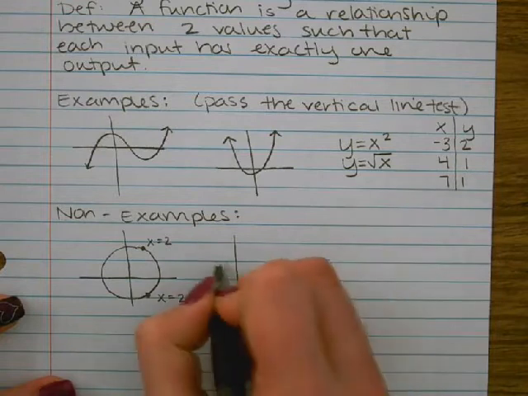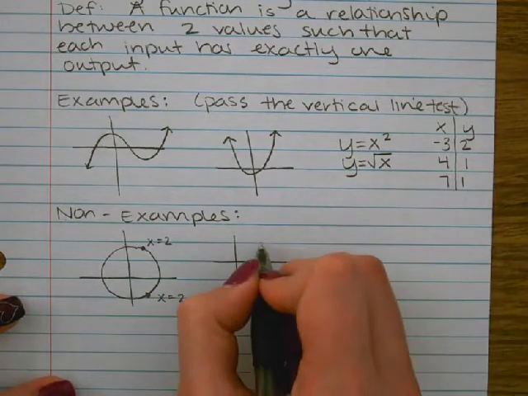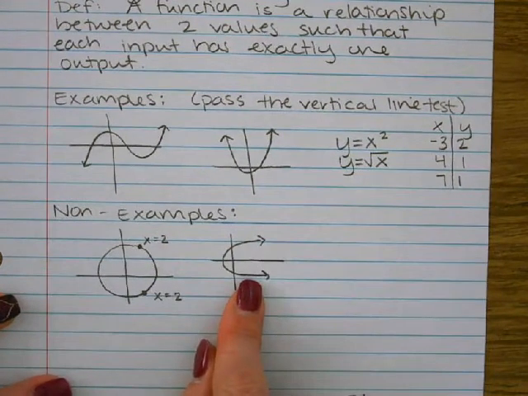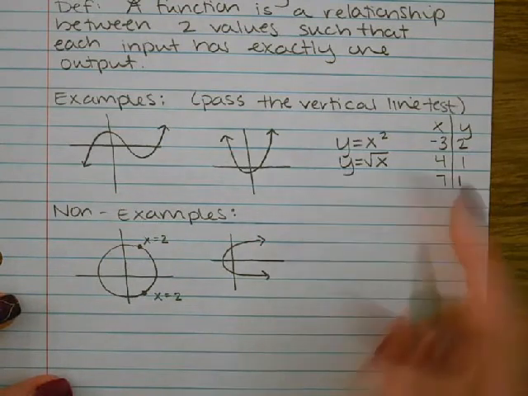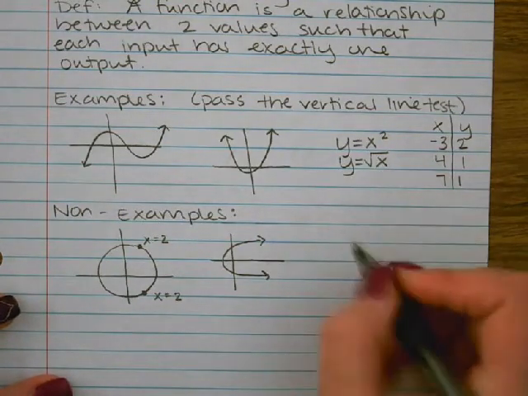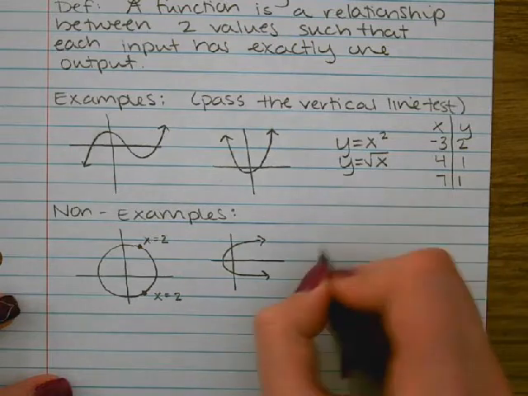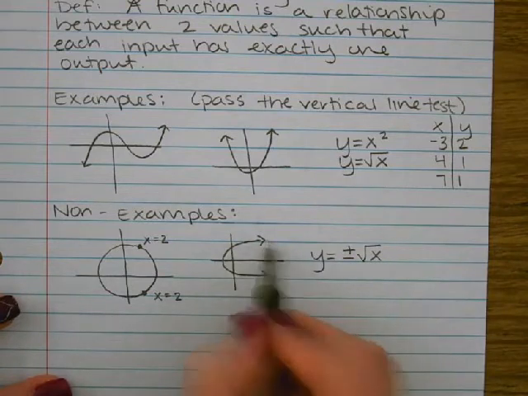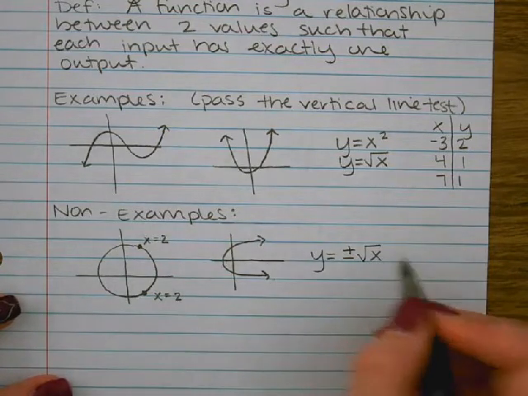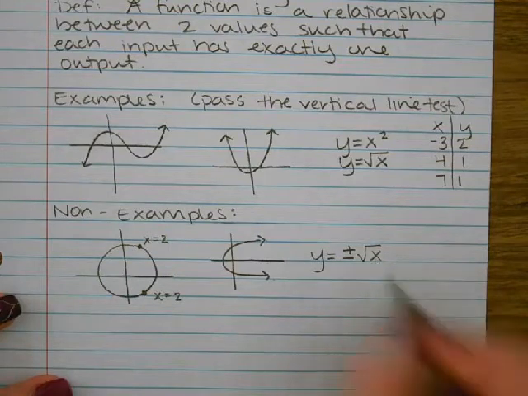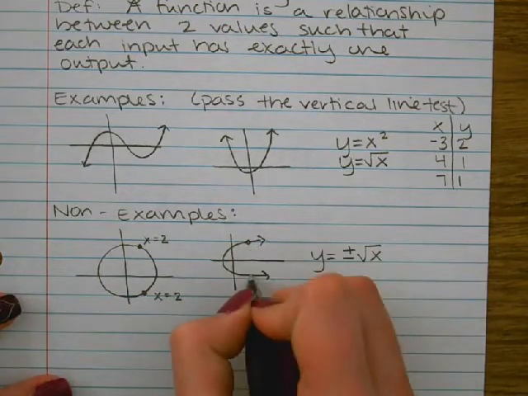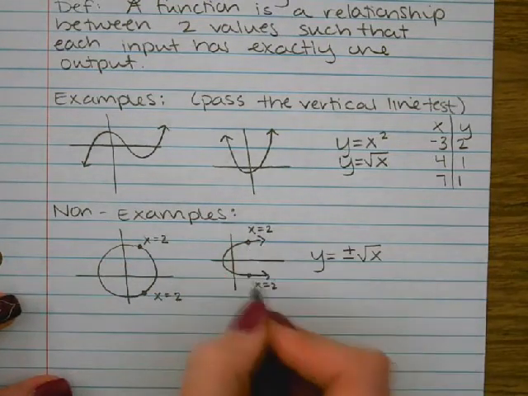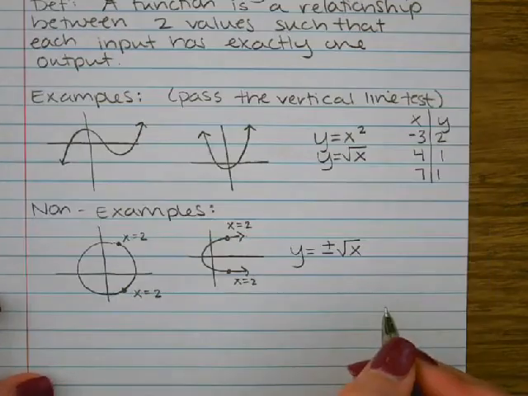Another non-example of a function, something that is not a function, is a sideways parabola. So this is kind of like if you were to take the equation y equals x squared and you were to solve it for the x, you would get y equals positive and negative square root of x. So the top is the positive square root of x, the bottom is the negative square root of x, and so we could plug in an x value of 2, and our answer is not predictable. We could get the positive version, we could get the negative version, we're not sure which one we're going to get each time we plug it in.